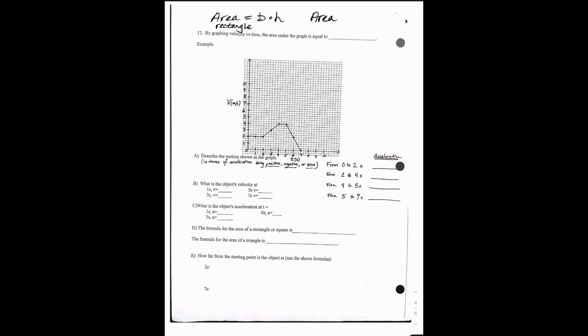Okay, square or rectangle, right? And it was base times height. And the area of a triangle was equal to 1/2 base times height. All right. By graphing velocity versus time, the area under the graph is equal to what?